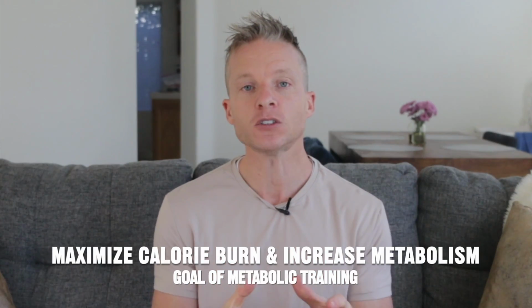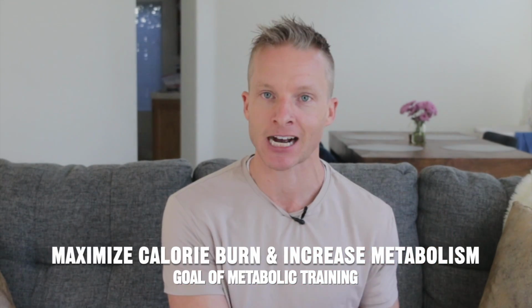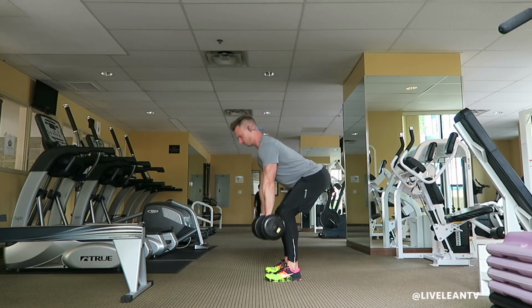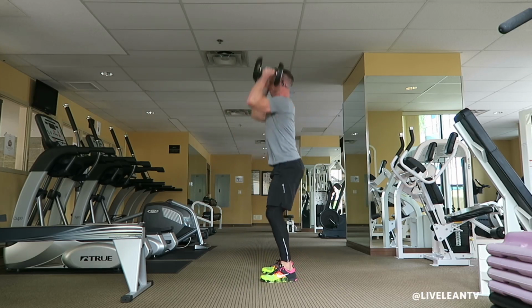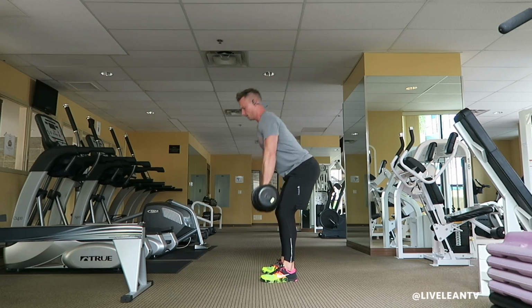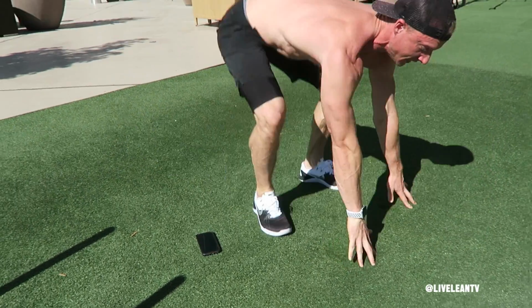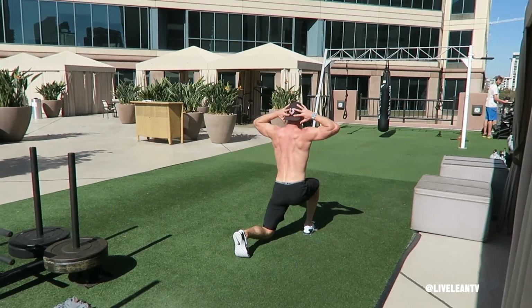So what is metabolic training? Well, metabolic training is often classified as cardio with weights or your body weight. So the goal of metabolic training is to maximize calorie burn and increase your metabolism after the workout is over. Therefore, the exercises that are used in metabolic training are primarily compound, multi-joint exercises, as these exercises burn the most calories. So these exercises are usually completed in a circuit format with very little rest between exercises.